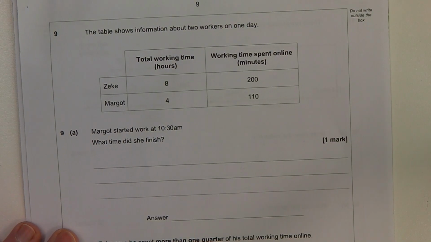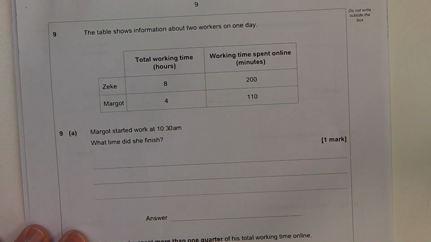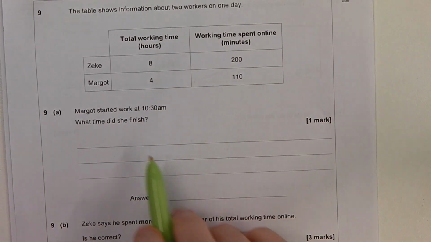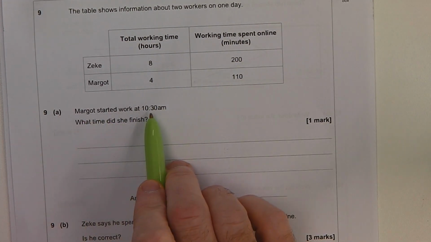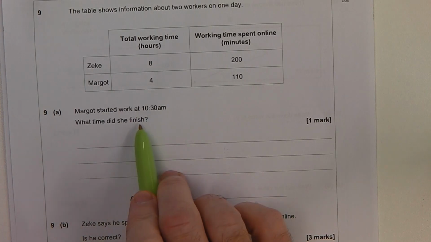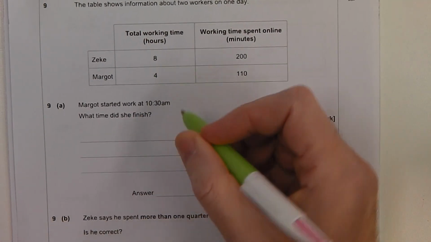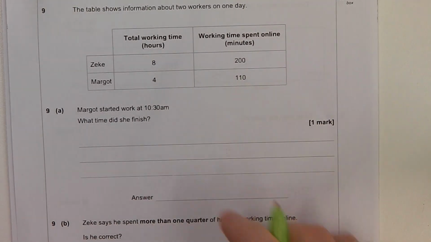Question 9. So we've got a table, shows information about 2 workers on one day. It says Margot started work at 10:30 a.m. What time did she finish? And we can see from the table she worked 4 hours. So we can count forward.